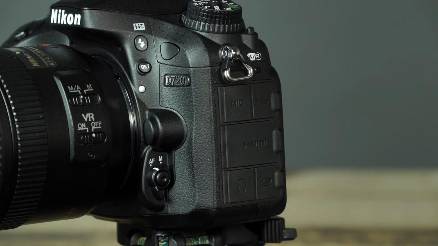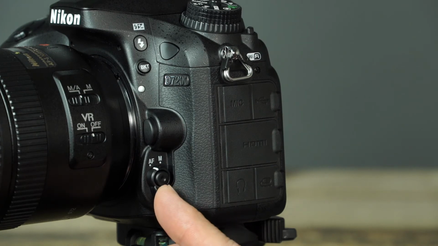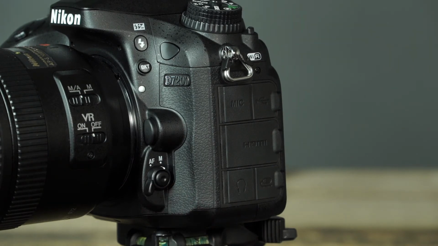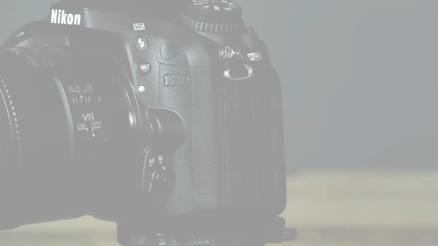The last of the focusing modes is the manual focus mode. To use the manual focus, simply switch the focus mode selector to M. This gives you the control to manually focus on any subject through the viewfinder by using the focus ring.